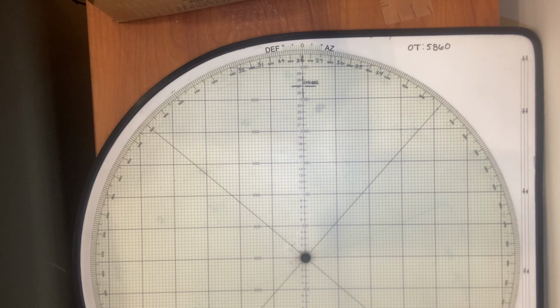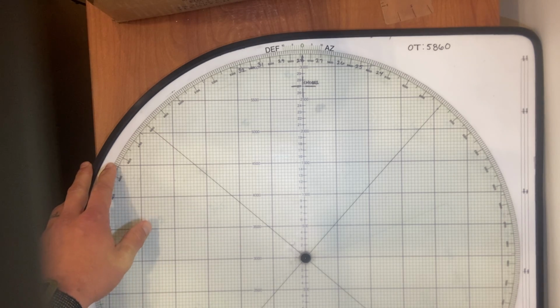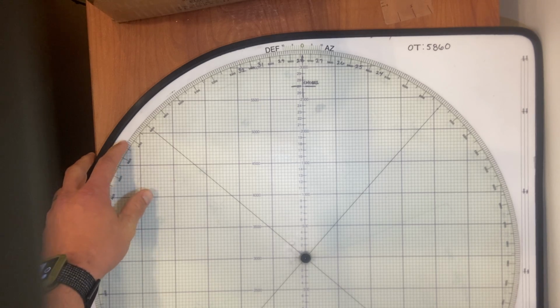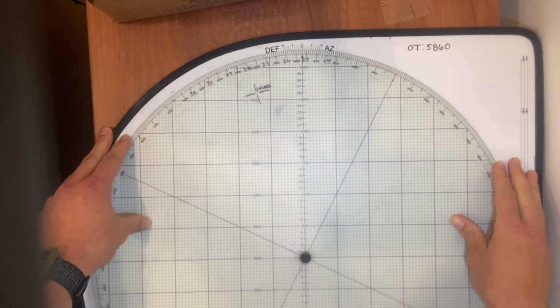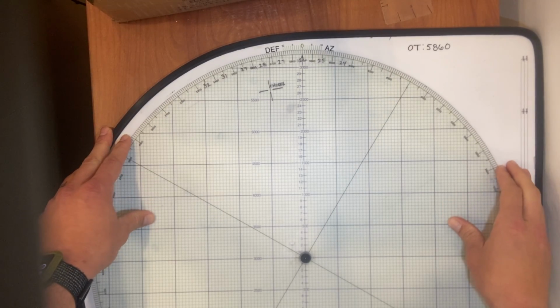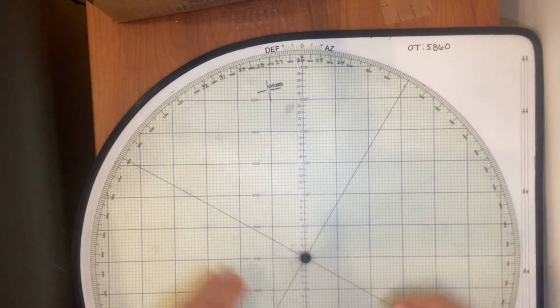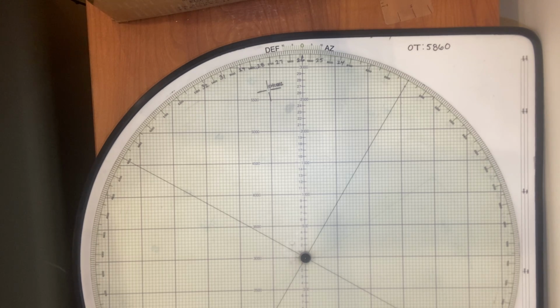For this example, I will give an OT direction, an observer target direction, of 5860. So I'm going to index that azimuth, 5860, on my plotting board. Once I have that, I can apply the corrections that the FO gives to us. Just a standard shift mission, we're shifting from Charlie Hotel 0001. We'll say he gives us a right 300, drop 300.